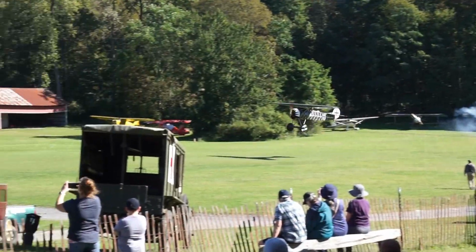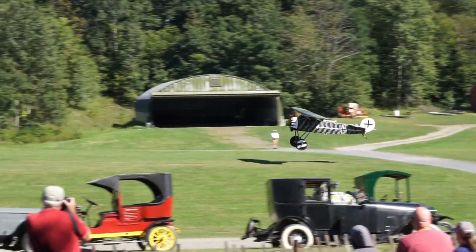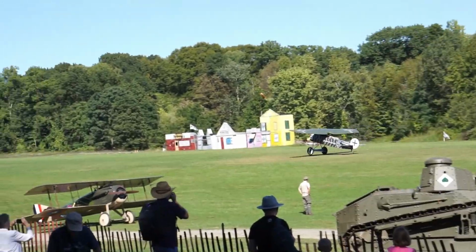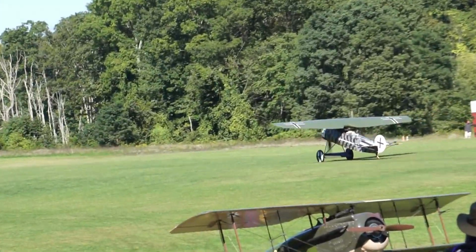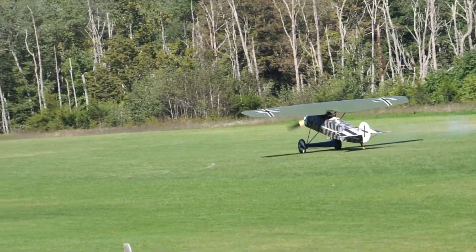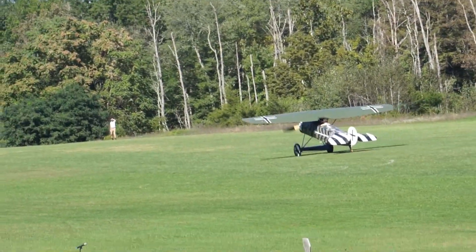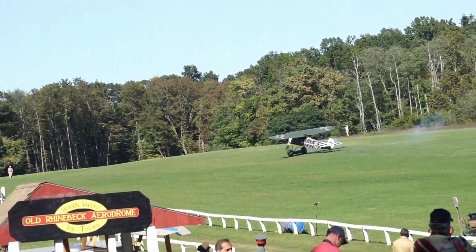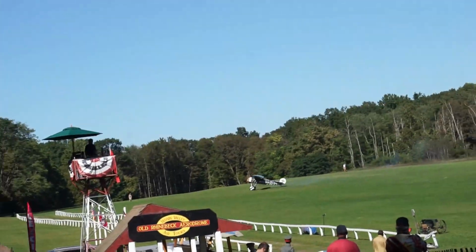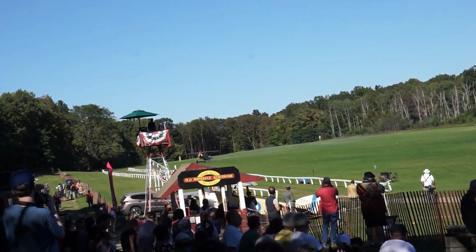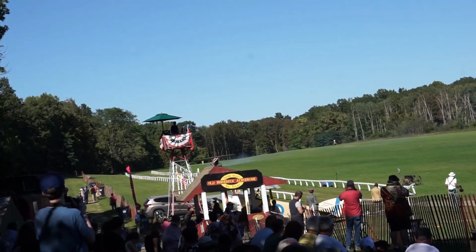And that was a nice, comfortable pass through that notch. Flaring out for a three-point touchdown. Just a couple little gentle bounces. So far tracking very well. Another remarkable landing, ladies and gentlemen. Mr. Brian Kaufman at the controls of his own Fokker D8, powered with an original 160 horsepower Gnome rotary engine.